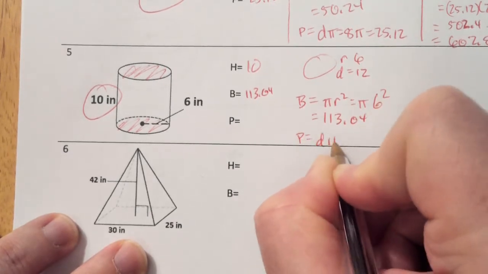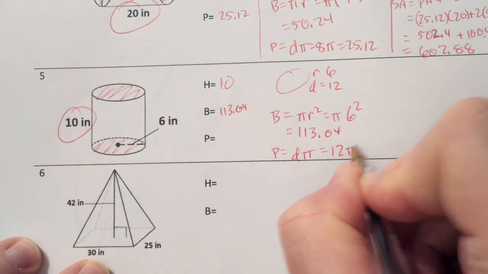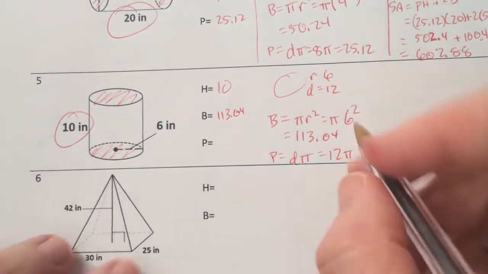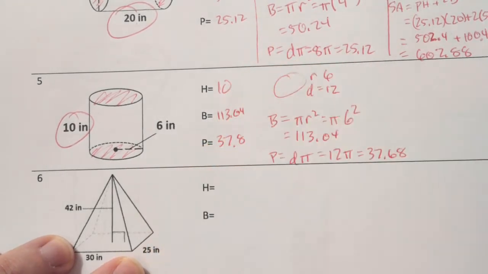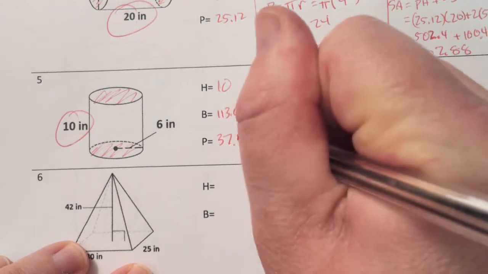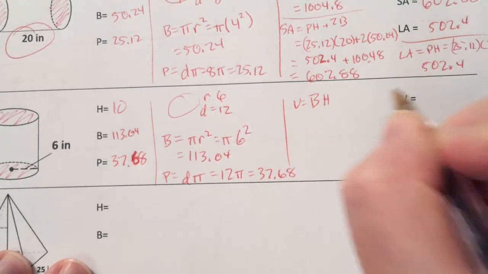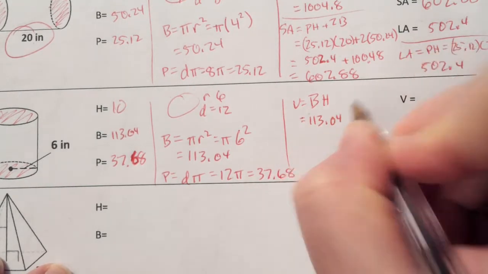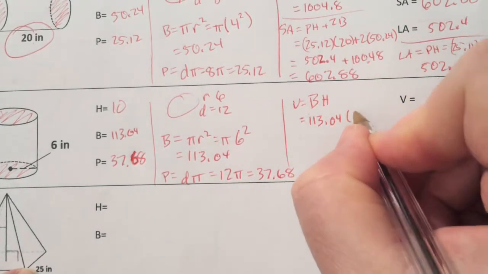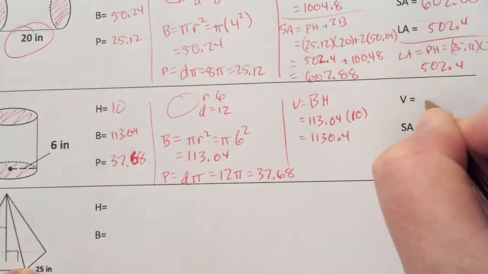And your perimeter is d pi, so that'd be 12 pi. So that's 12 times 3.14. You pop out with 37.68. Okay, so now that we have that, all we have to do is plug it into the correct equations. Volume is capital B times capital H. So 113.04 times 10, you pop out 1130.4.